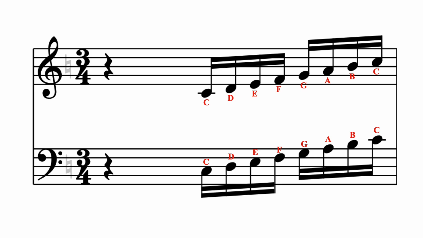This is what notes look like on sheet music. The top bar, called the staff, represents what the right hand plays, while the bottom staff represents what the left hand plays. The notes have different locations on the staff depending on whether they are played in the treble clef or in the bass clef. The treble clef is this symbol, and the bass clef is this symbol. Notice that the notes shift one step from on the lines of the staff to in between the lines. Knowing which note is where on sheet music requires memorization and practice.